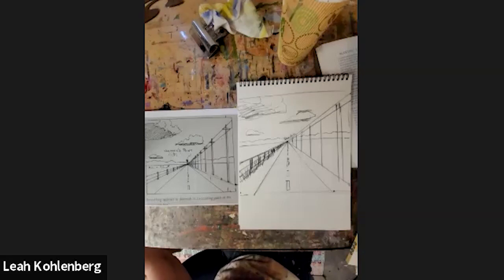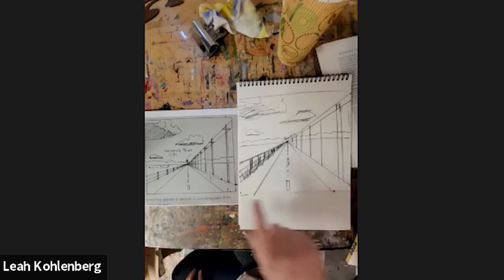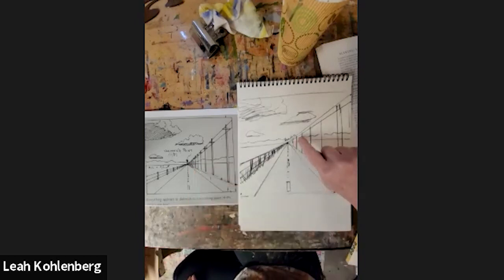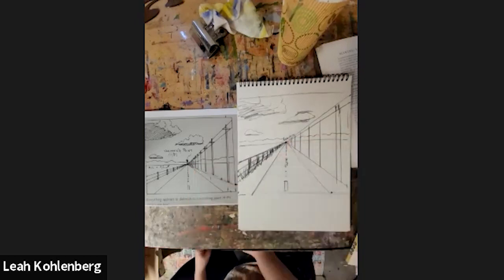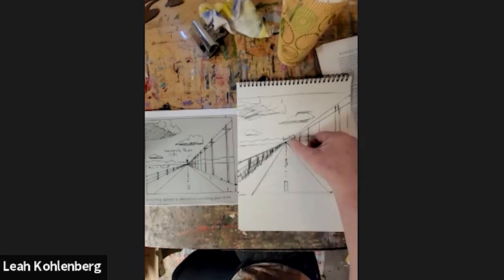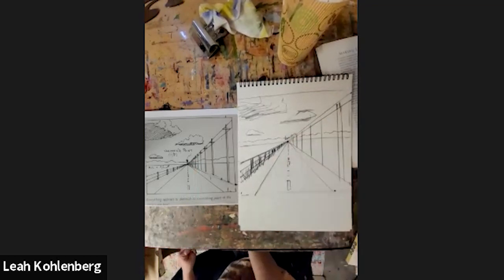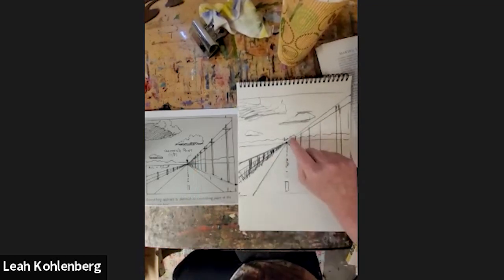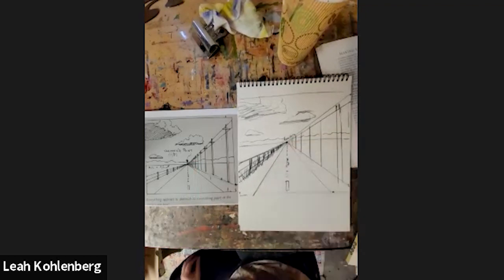Let's see. Good, Paula. Very good. Nice. Paula, can you see that there are way more lines here as we get into this section? The ones going straight up and down. There are more telephone poles as we move further away. So add in a couple more here in this last section.